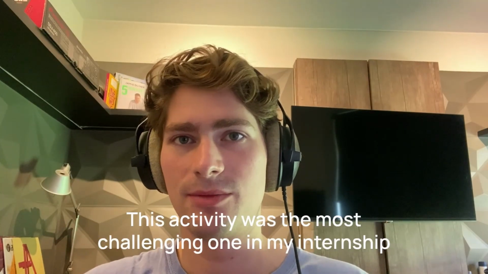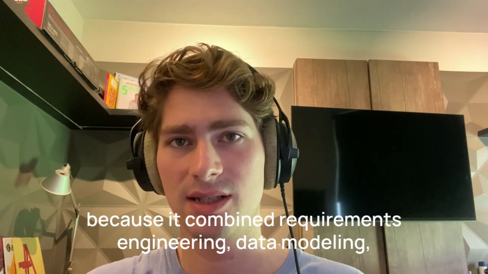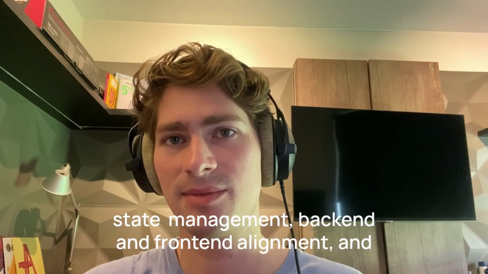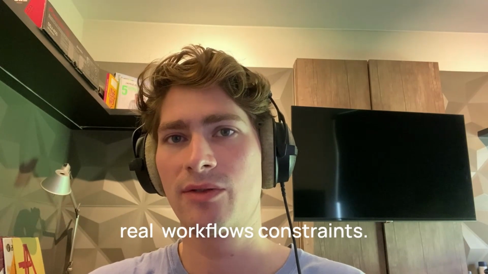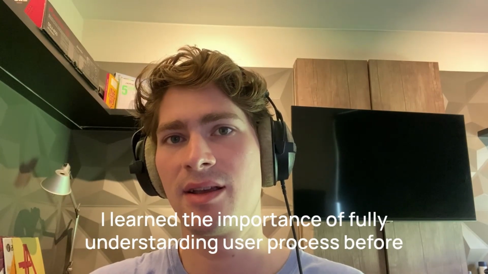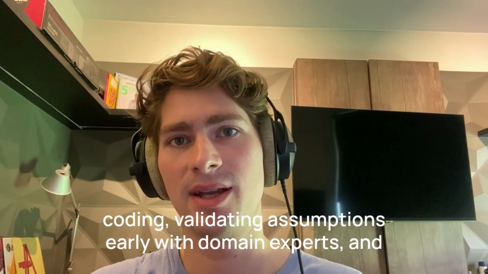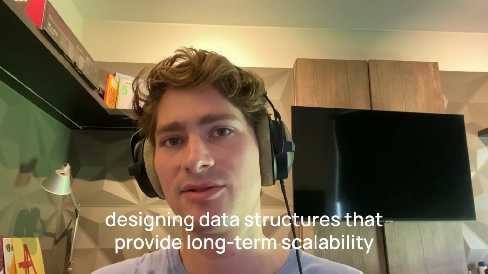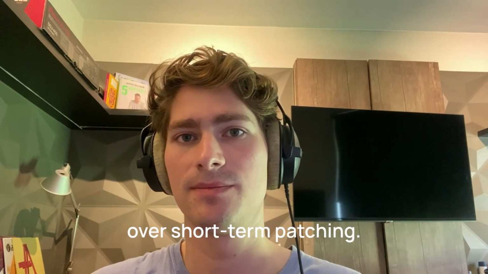This activity was the most challenging one in my internship because it combined requirements engineering, data modeling, state management, backend and frontend alignment, and real-world workflow constraints. I learned the importance of fully understanding the user process before coding, validating assumptions early with domain experts, and designing data structures that provide long-term scalability over short-term patching.